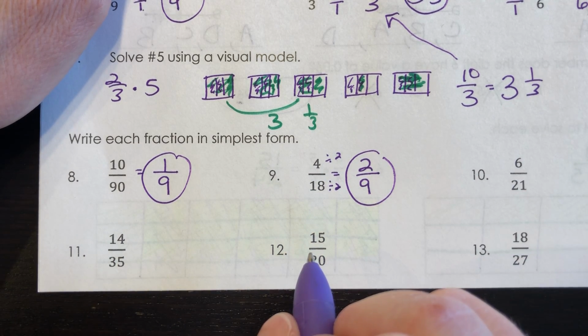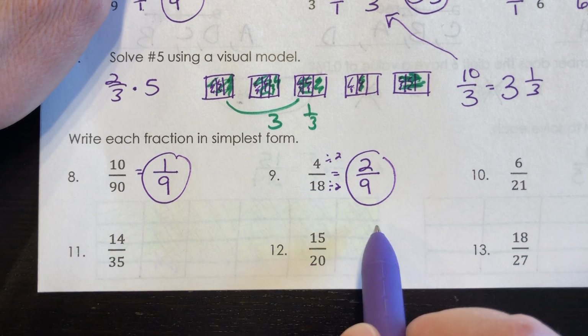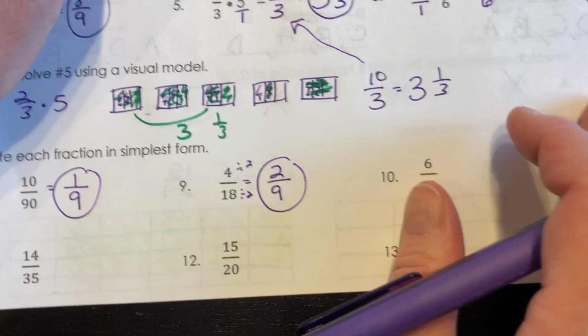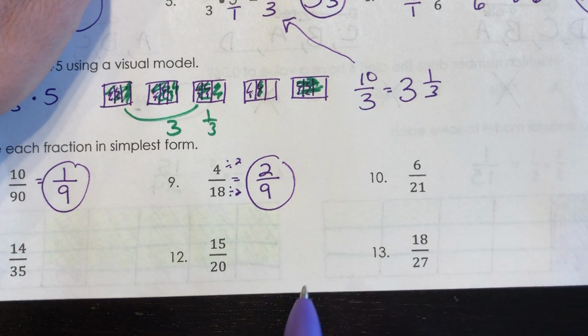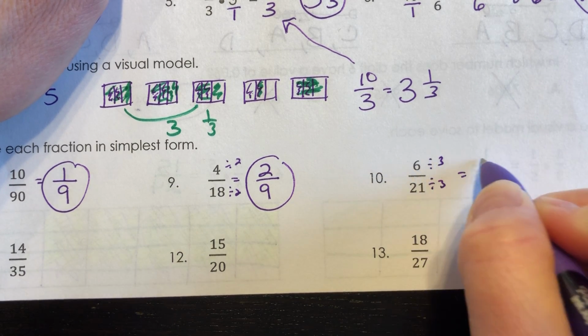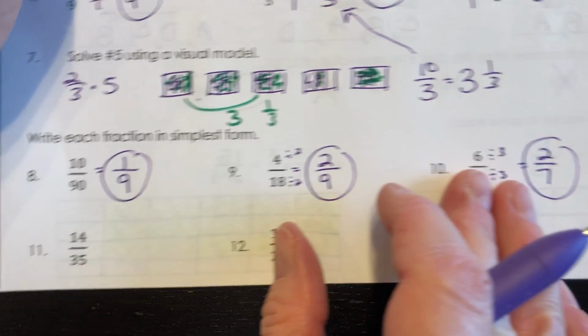And then always ask yourself, just to make sure you chose the largest number, is there a number other than 1 that goes into both 2 and 9? No. And there's not a number other than 1 that goes into 1 and 9. So far, so good. For 6/21, 3 goes into both of those. And 6 divided by 3 is 2. 21 divided by 3 is 7. So 2/7 is what you should have.